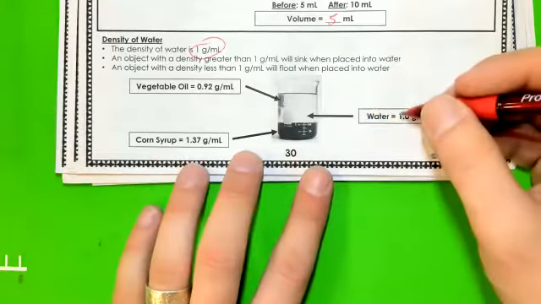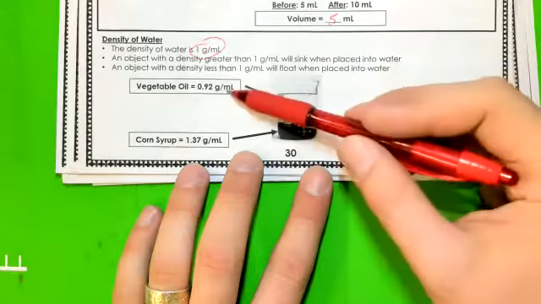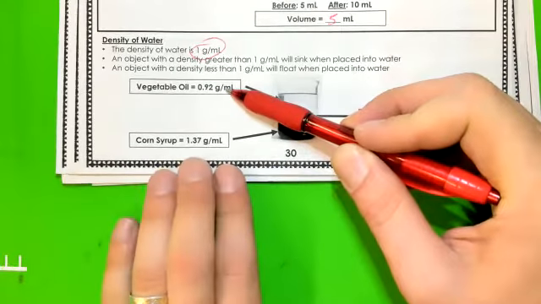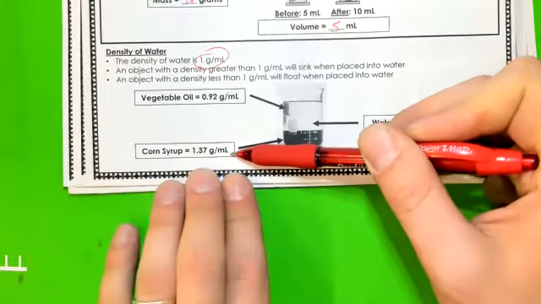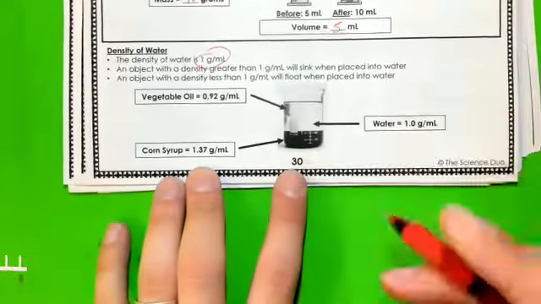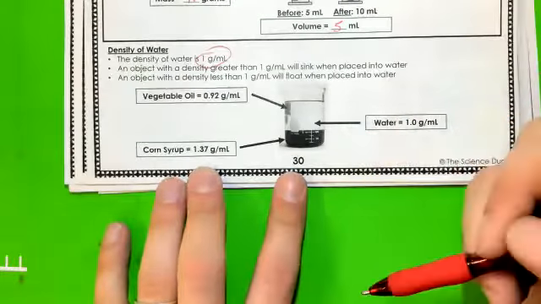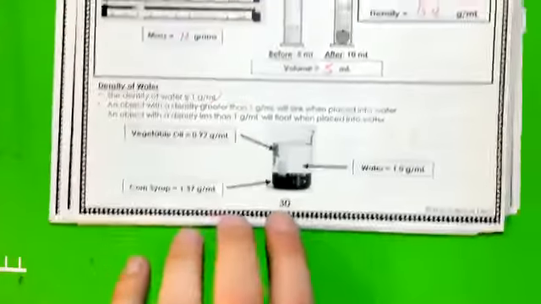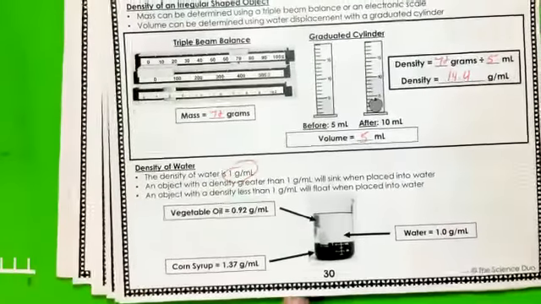All right, density of water is 1. If your density is lower than 1, you're going to float, like vegetable oil, 0.92. If it's greater than water, like corn syrup, it's going to sink, like 1.37. You can see that here. Not a lot of questions on the STAAR are going to ask you about this, but it is important to know about your density, okay? It'll ask you about floating or sinking. That all has to do with your density.